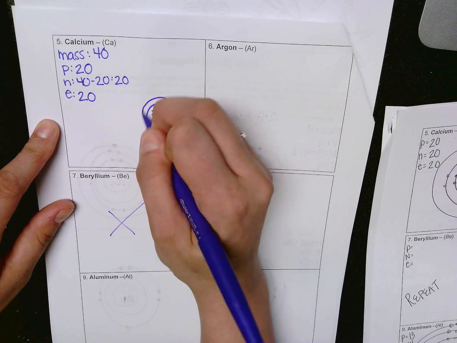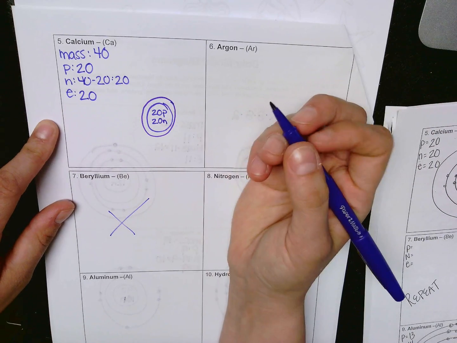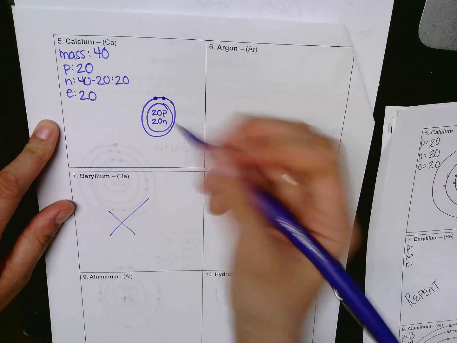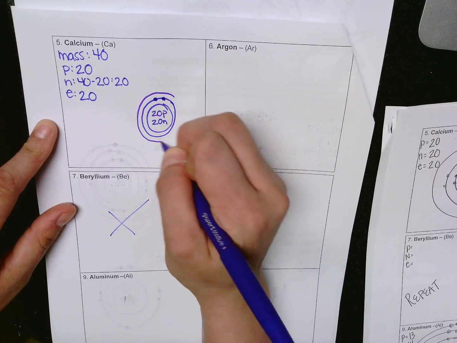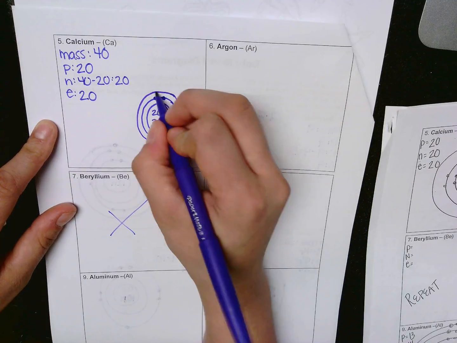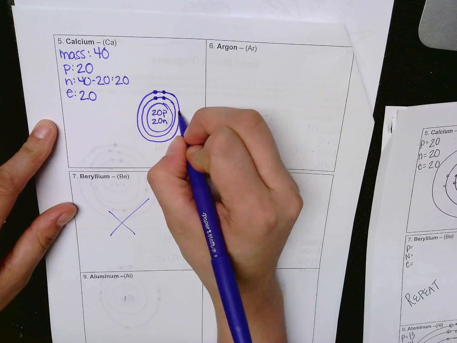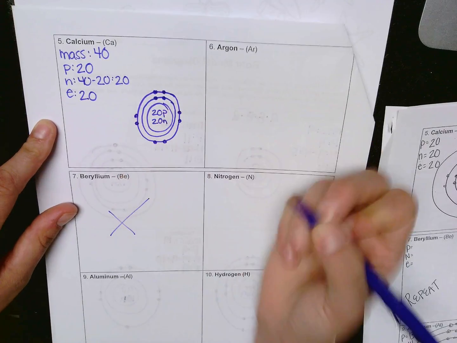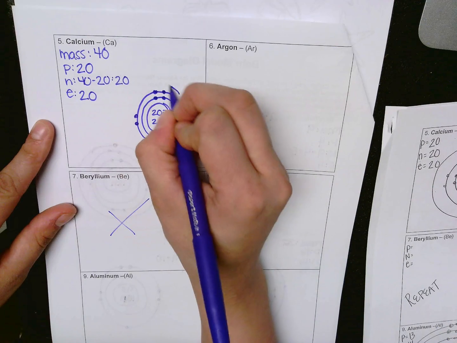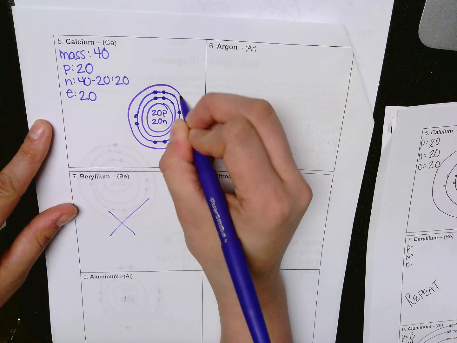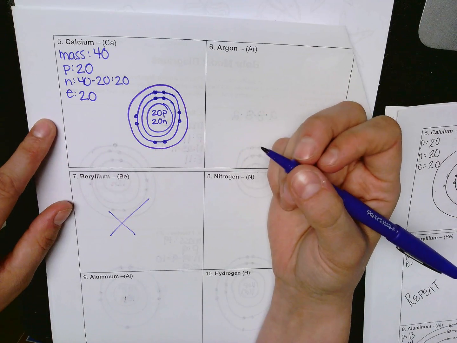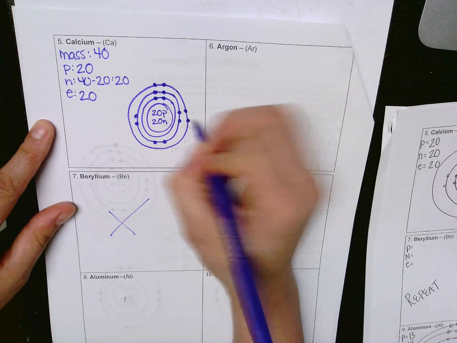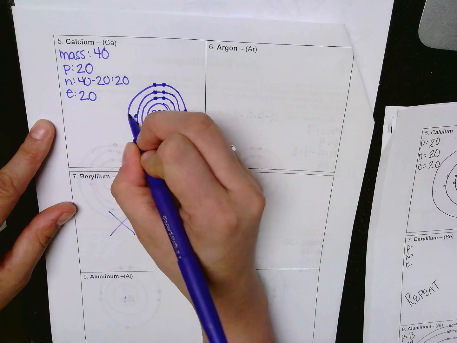So in the first orbital, how many am I going to draw? 2. That still leaves us with 18 electrons. The second orbital can hold 8. How many do we need to put? 8. So 1, 2, 3, 4, 5, 6, 7, 8. That gave us a total of 10. In the third orbital, how many can it hold? 8 again. Are we going to put all 8? Yup. 1, 2, 3, 4, 5, 6, 7, 8.